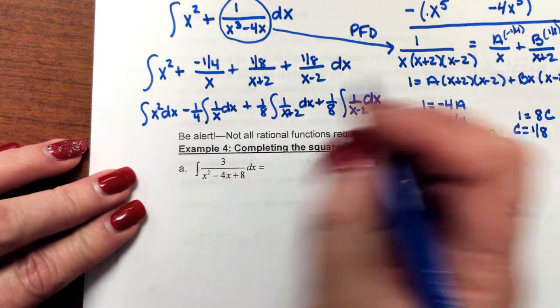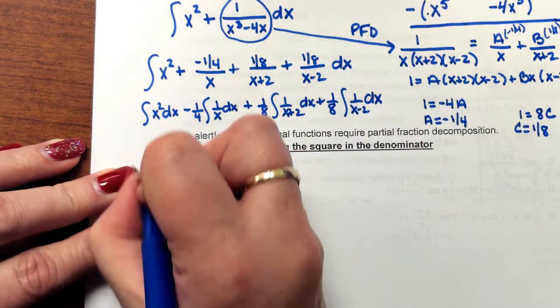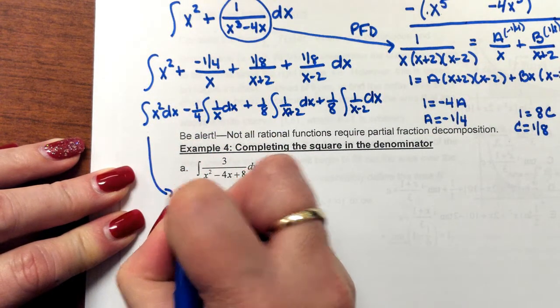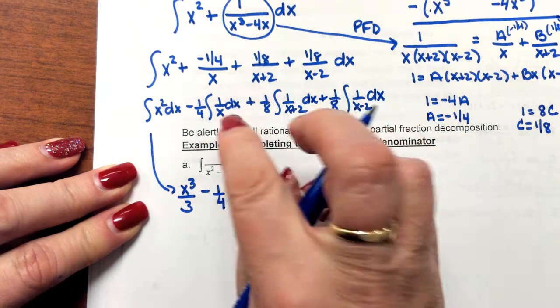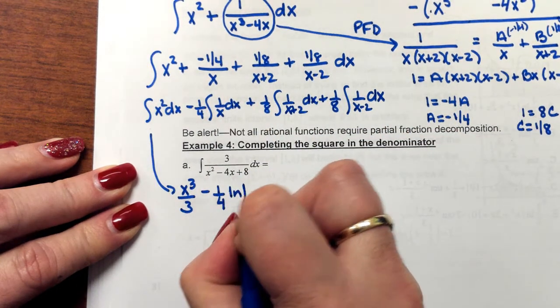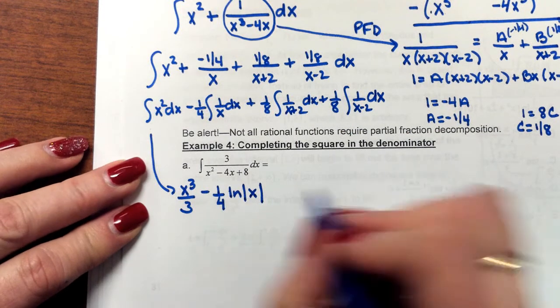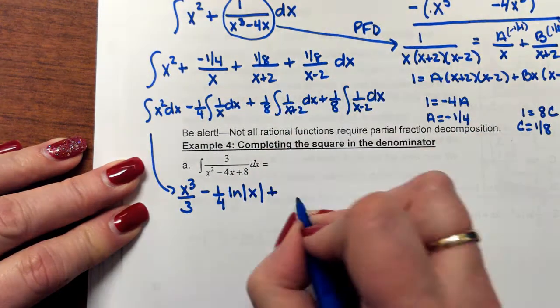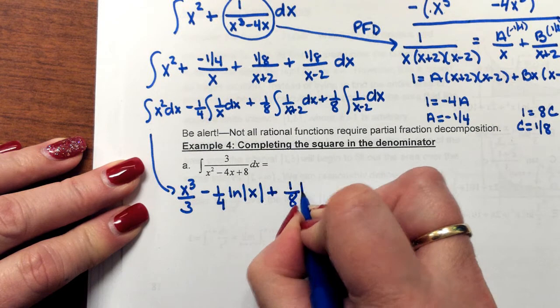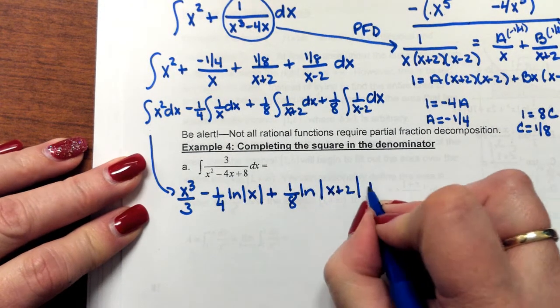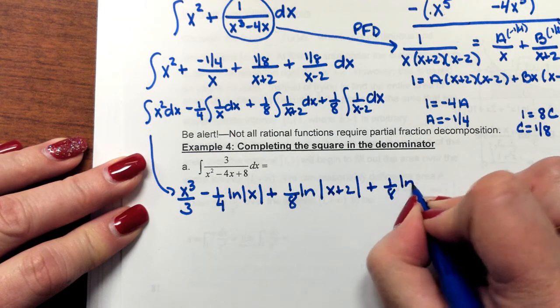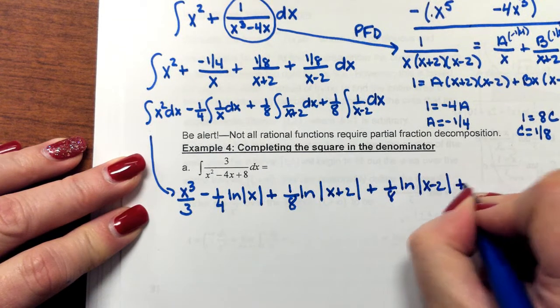So again, when I integrate x squared, I'm just going to draw it down here, that's going to be x to the third over 3. Minus 1/4, when I integrate 1 over x, that's just the natural log of the absolute value of x. Plus, when I integrate 1 over x plus 2, that's going to be 1/8 times the natural log of the absolute value of x plus 2, plus 1/8 times the natural log of the absolute value of x minus 2, plus C.